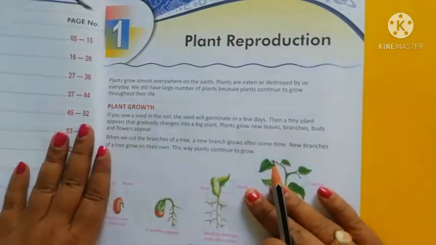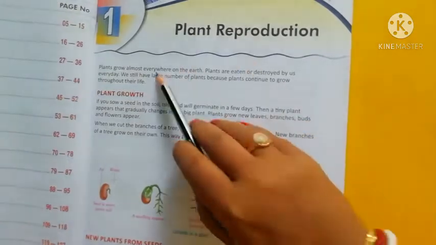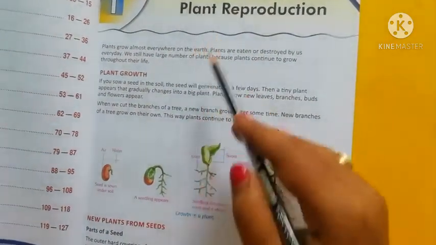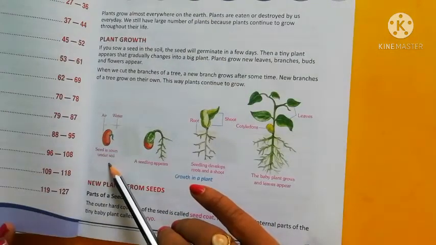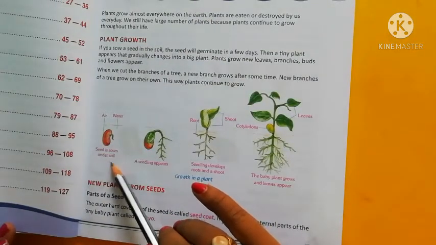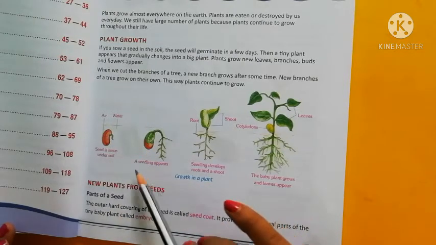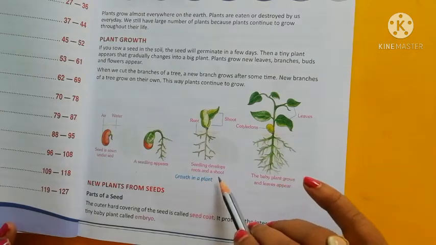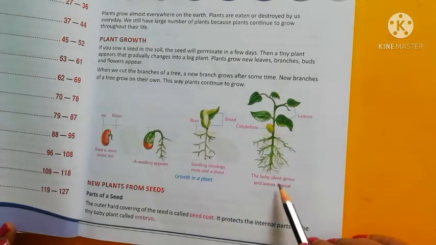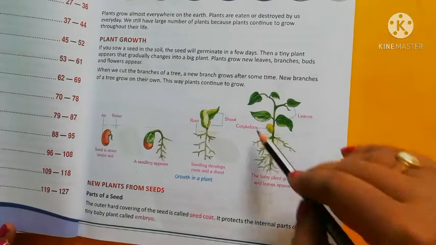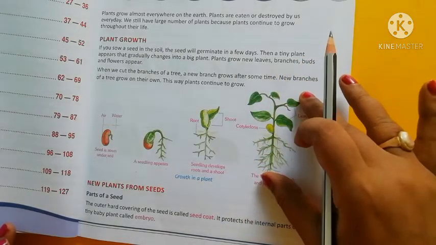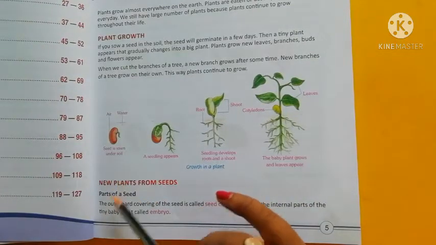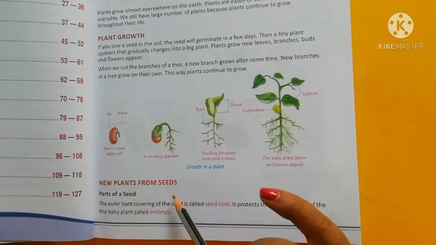In our last class, we had already started our first chapter, that is plant reproduction. Here we have seen that when we sow a seed inside or under the soil, a seedling appears. Then the seedling develops root and a shoot. Then the baby plant grows and leaves appear. This process we have seen in our last class, and today we are going to learn new plant from seeds.